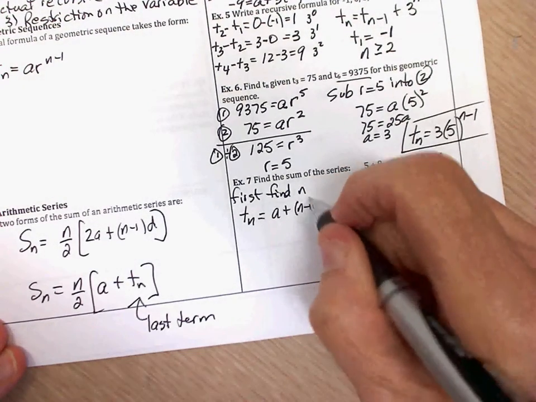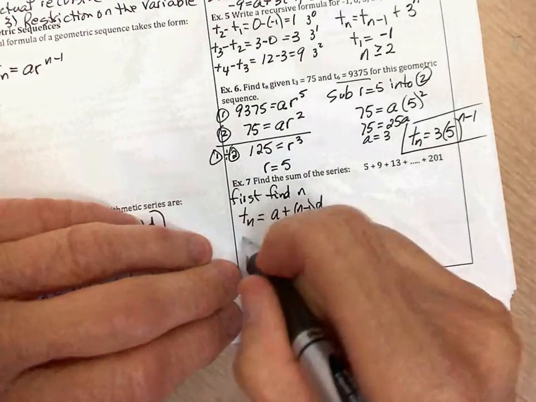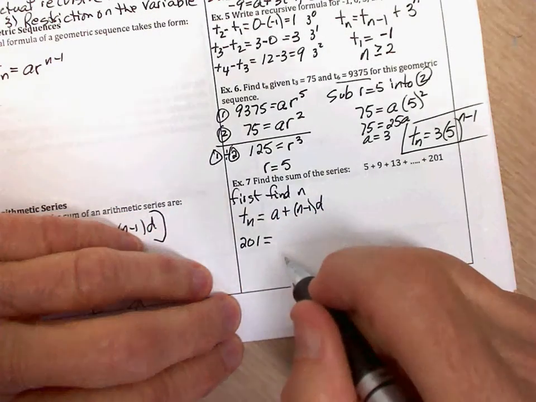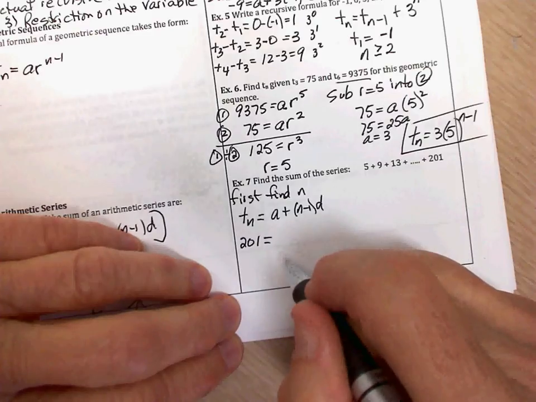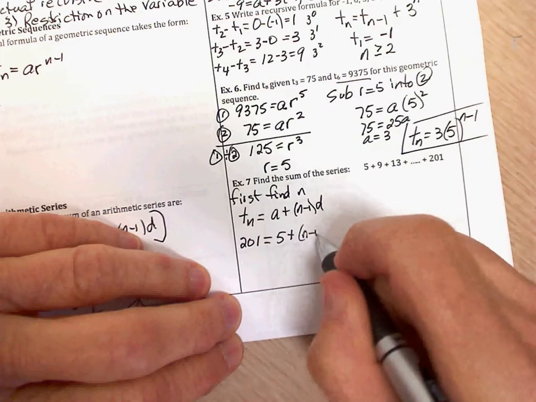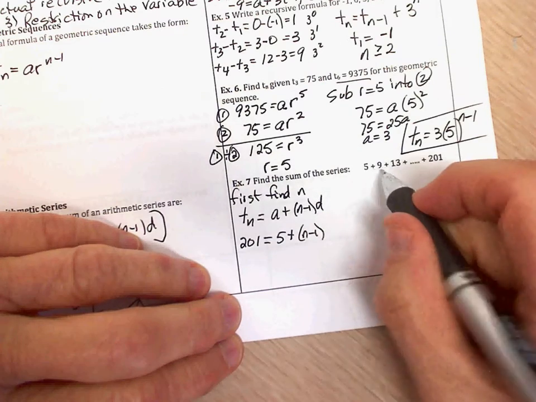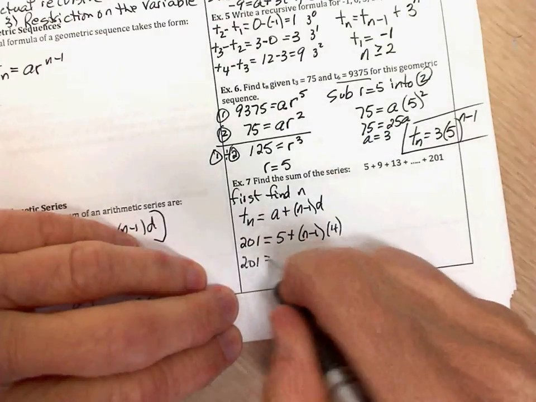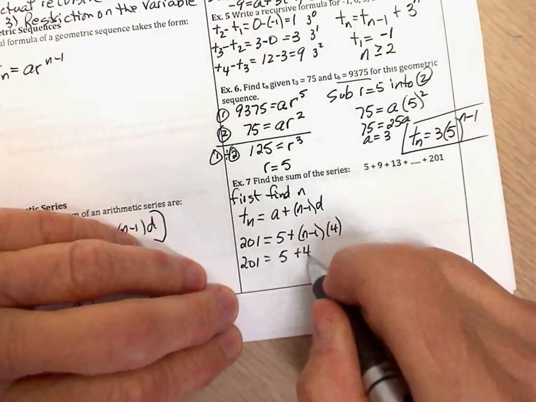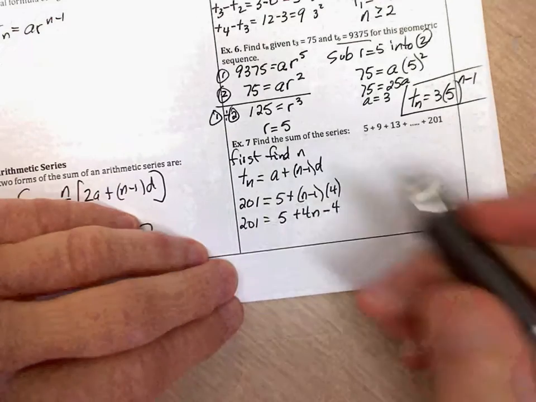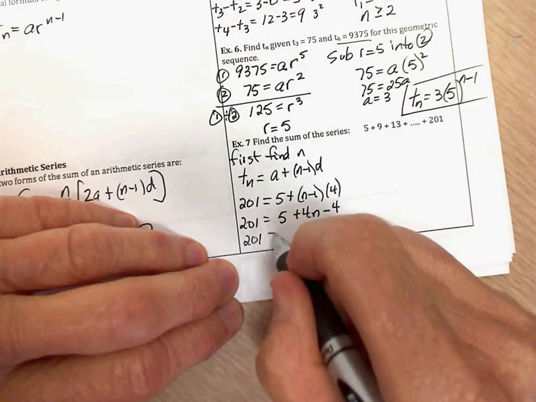So 201 equals 5 plus n minus 1 times our common difference, which is 4. So 201 equals 5 plus 4n minus 4, because you have to distribute. And 201 equals 1 plus 4n.